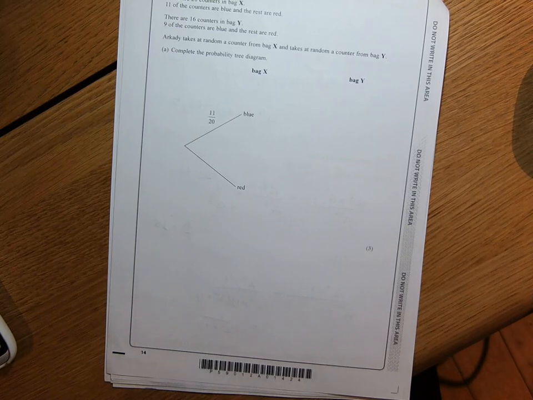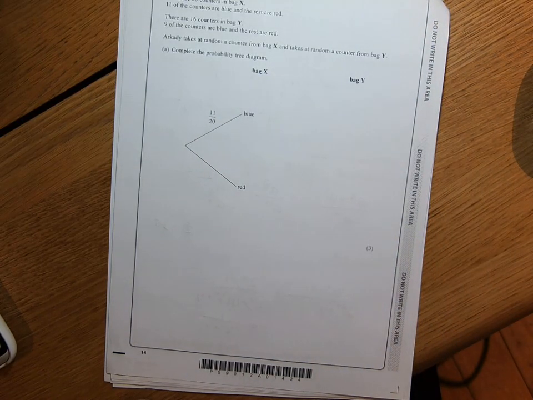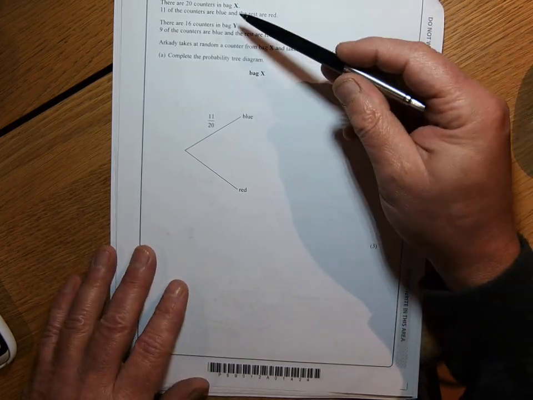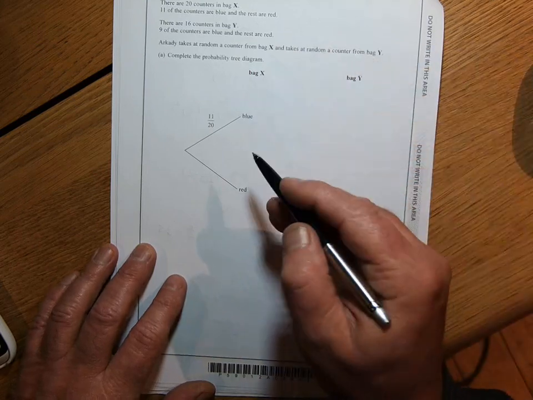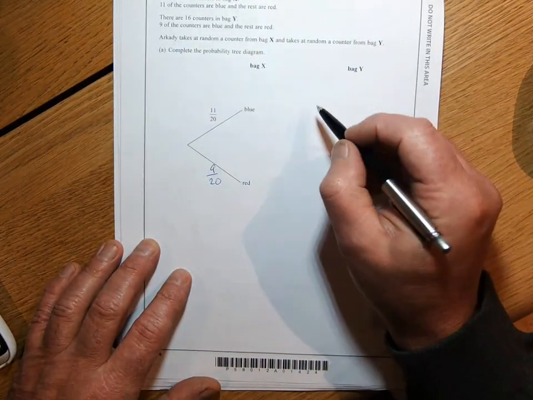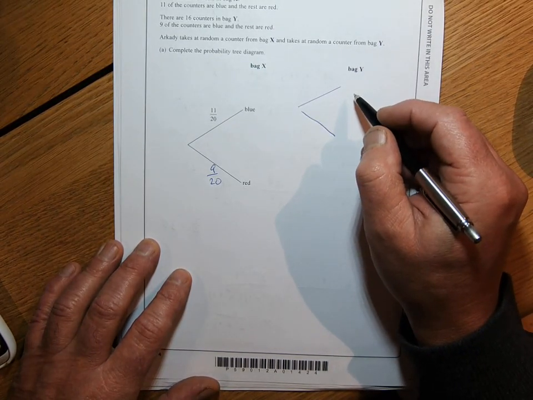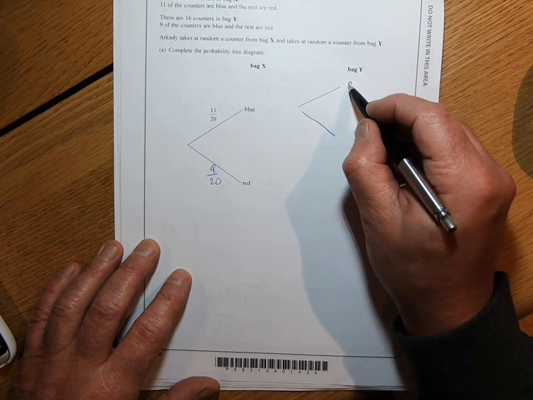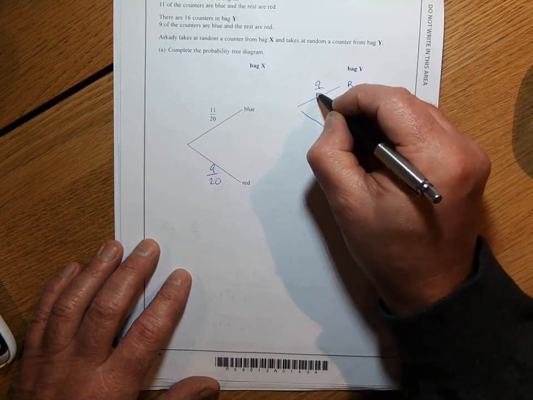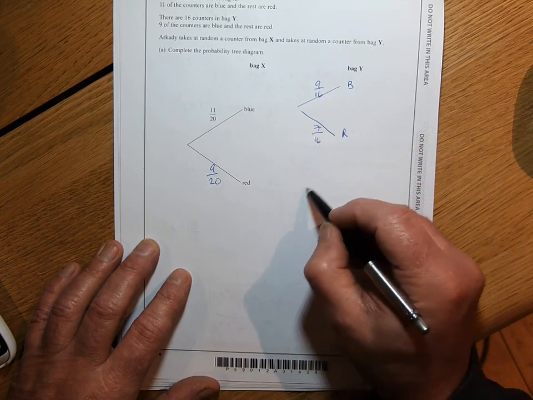Question 15 then. All probability tree diagrams. I think these are pretty good normally. So what have we got? Bag x, bag y. There's 20 counters in bag x, so that's 9 over 20. Now there's 16 in y, 9 are blue, the rest are red. So we've got 9 out of 16, and so that's 7 out of 16.